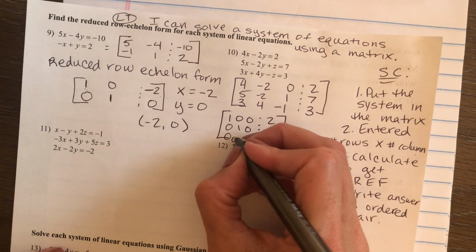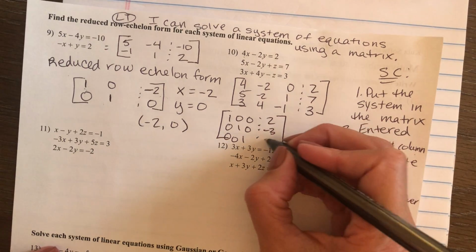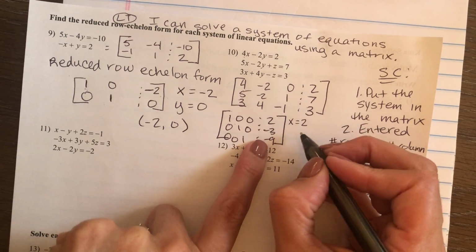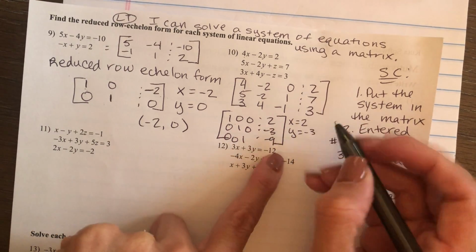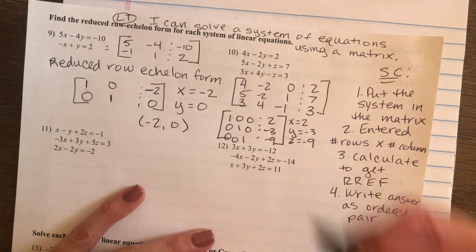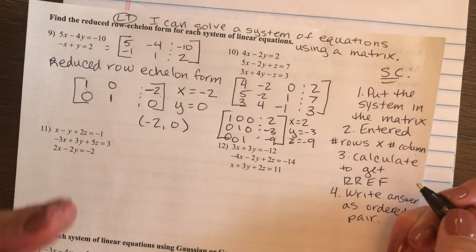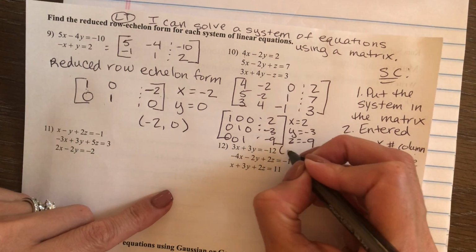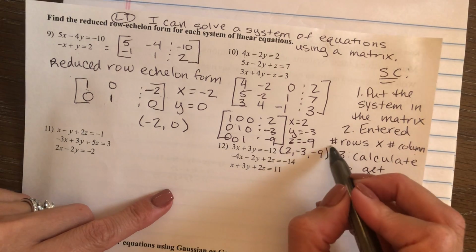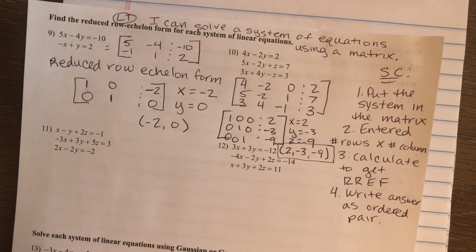Just copying down what I see on my computer screen here. So this tells me that X is 2, Y is -3, and Z is -9. And that gives me, this time it's called an ordered triplet because we have 3. So that's 2, -3, -9, and that would be the answer there. Okay?